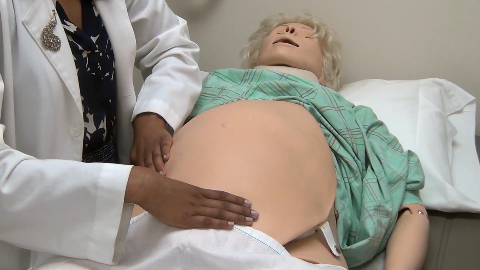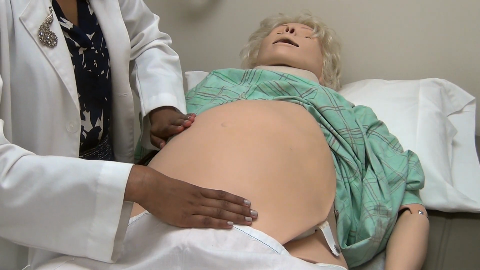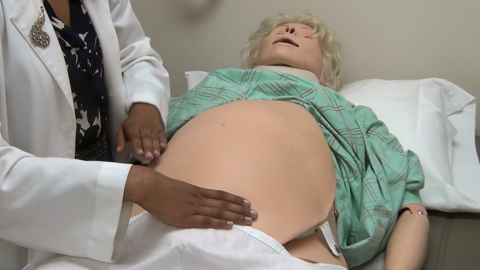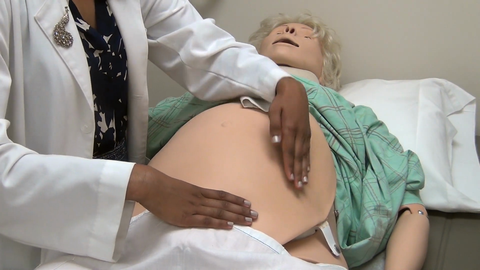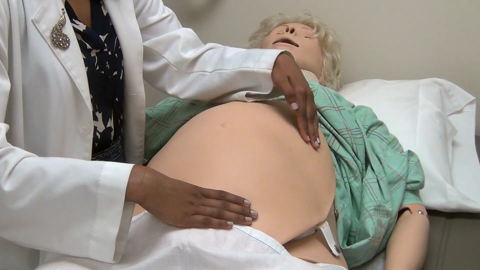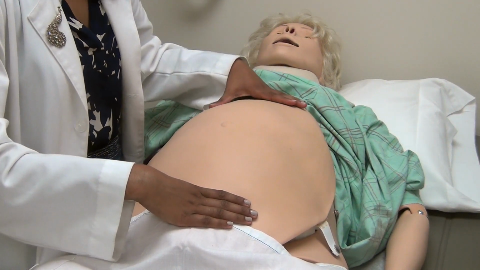The side where the infant is lying will be firm as it is filled with the body and the back of the infant. The side without the infant will be soft and voluminous, as it is mostly filled with amniotic fluid and perhaps placenta.